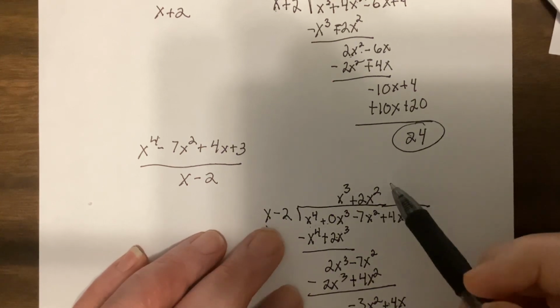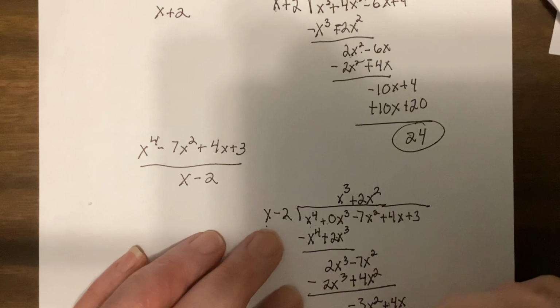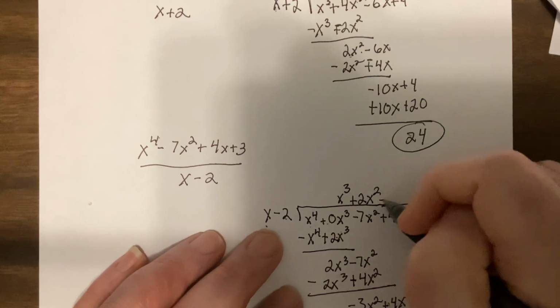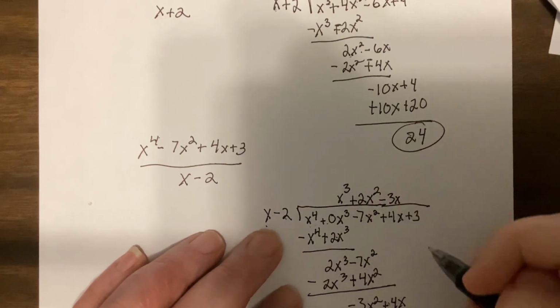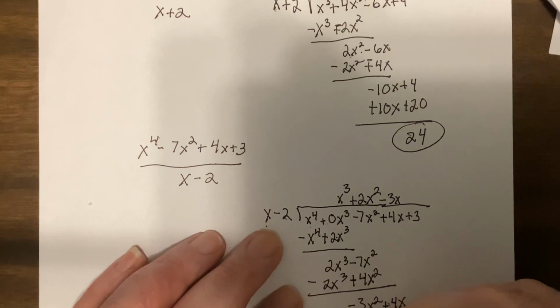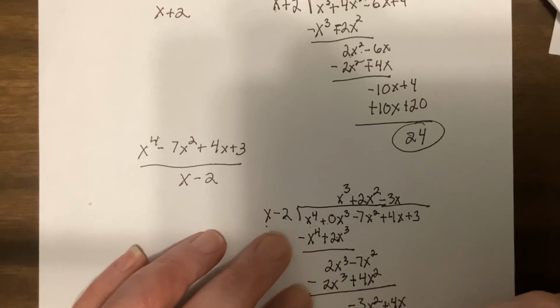What do you multiply x by to get minus 3x squared? And that'd be minus 3x. So it'd be minus 3x squared plus 6x. Switch a sign, so it'd be minus 2x. Bring down the plus 3.